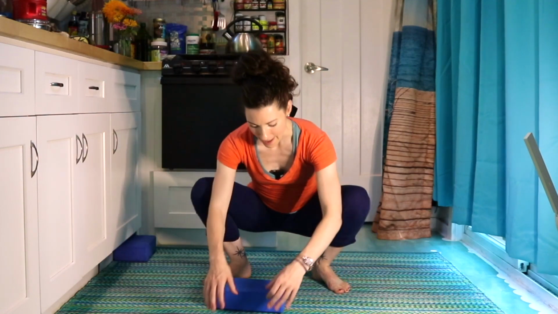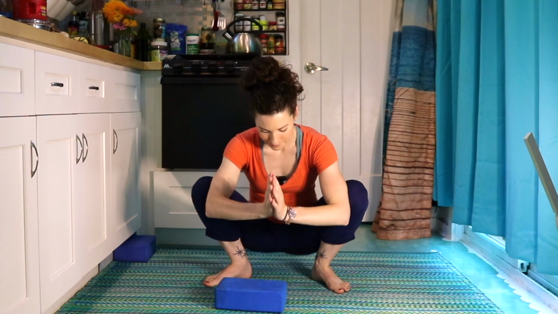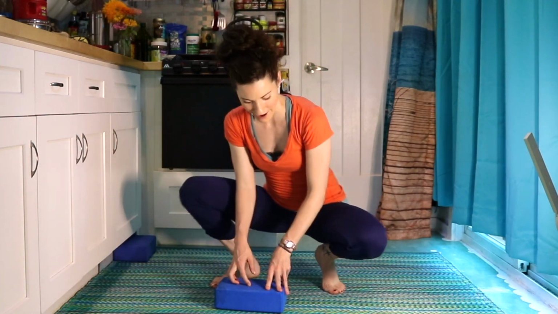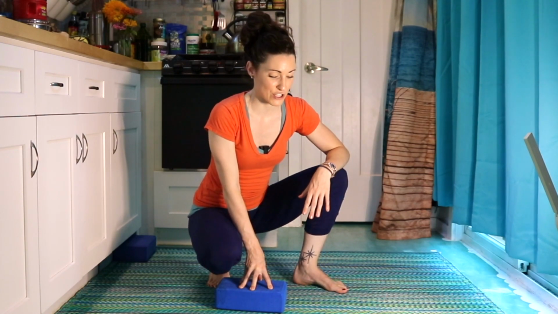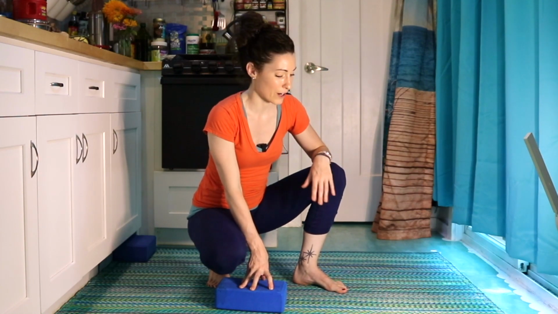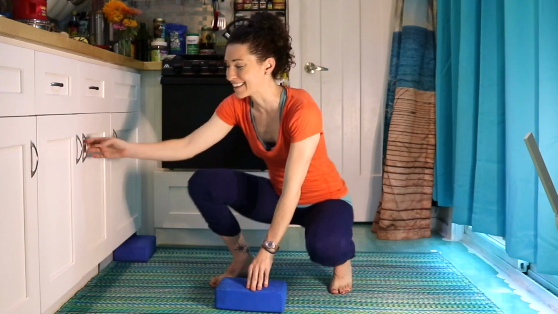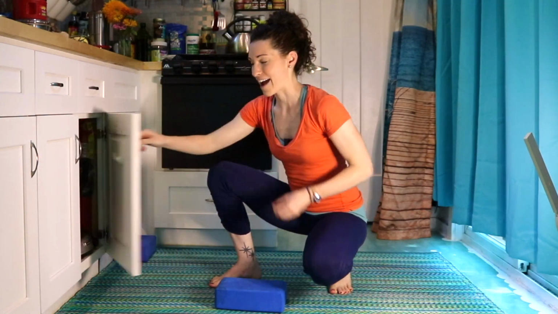We think of this as malasana or garland pose, but when you're staying up on your toes, you're a little bit more dynamic and you can shift your weight around and you can turn this way and you can turn that way to get things that you might be reaching for in your garage or underneath your cabinets like this if I needed to get something out.